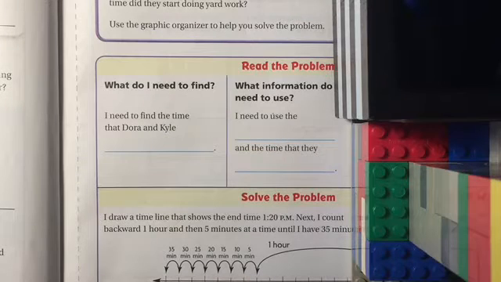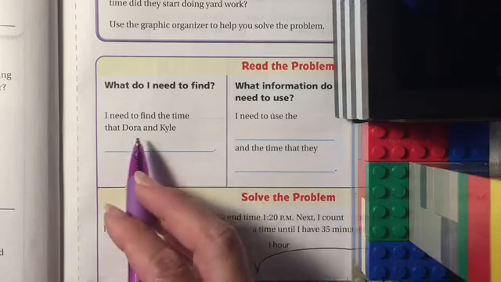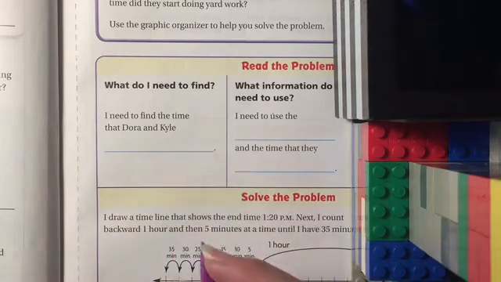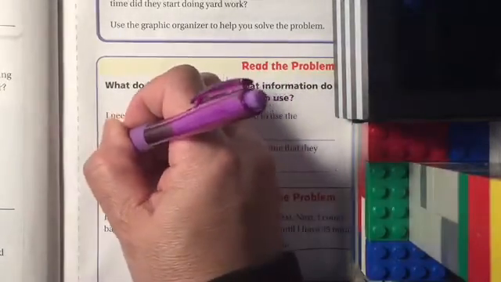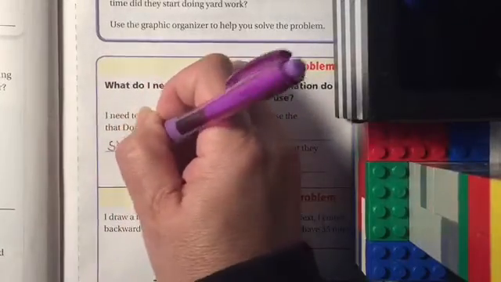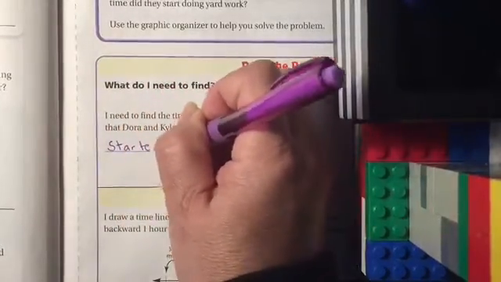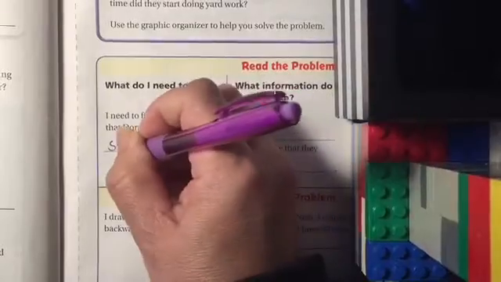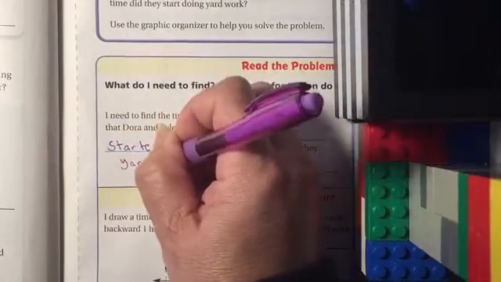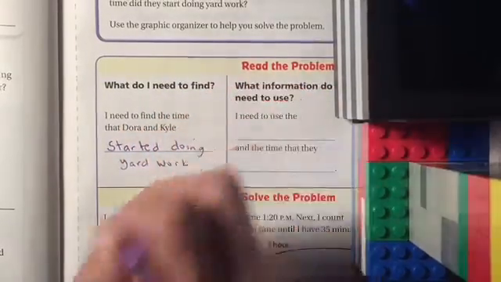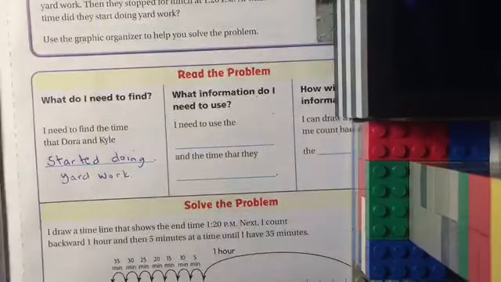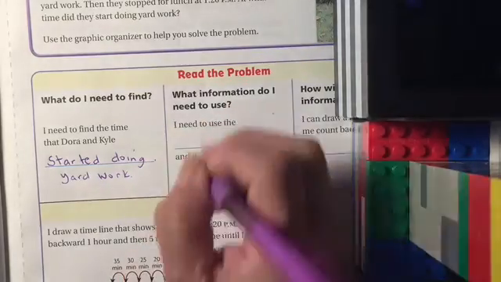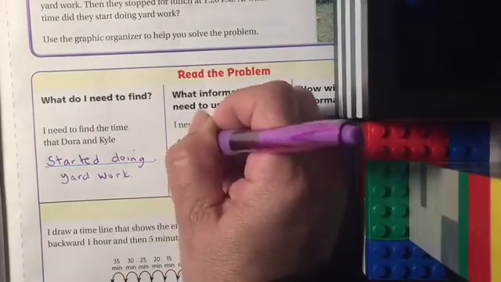So it says, what do I need to find? I need to find the time that Dora and Kyle started doing yard work. That's the unknown. It's what I don't know about this problem. What information do I need to use? Well, I need to use the elapsed time.